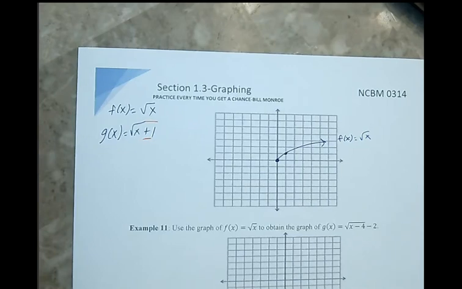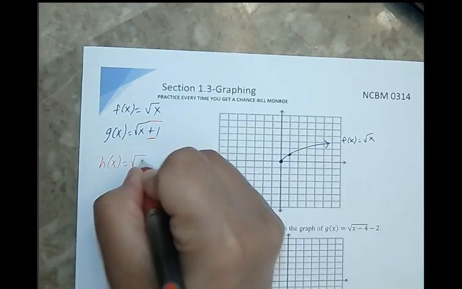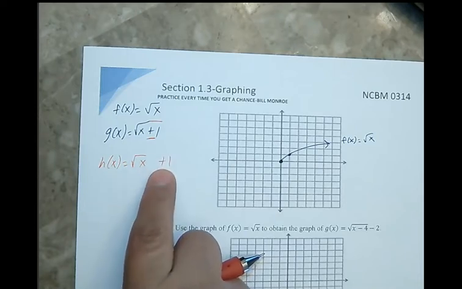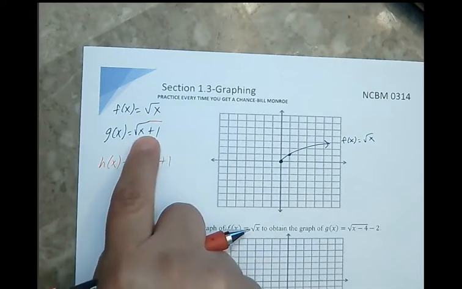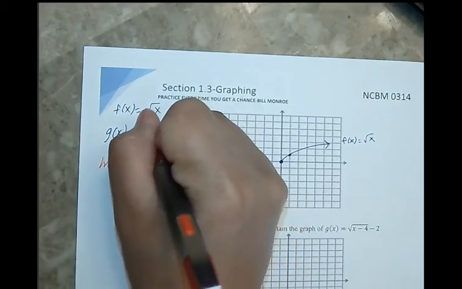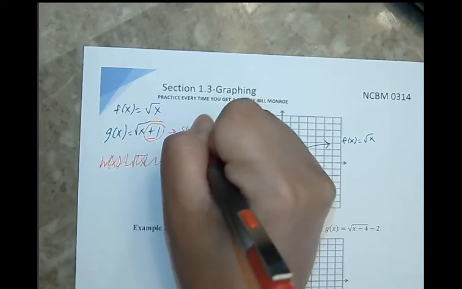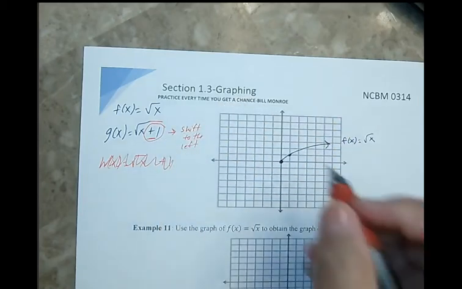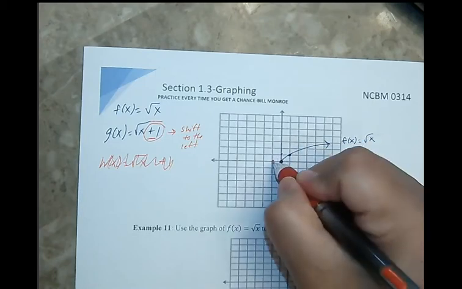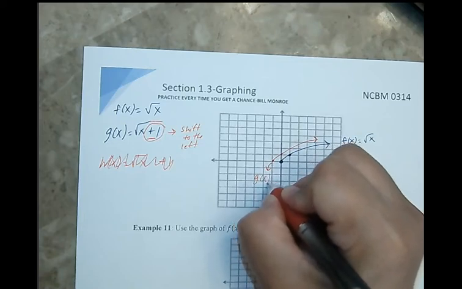Okay. So if it was like this, notice that the 1 would be outside, then this one makes it move up or down. But in this case, it's inside, so we're going to move to the left. Okay, so this is going to make us shift to the left. So we're right here. We're going to move over to the left one. So my graph would go something like this. So this is g of x.